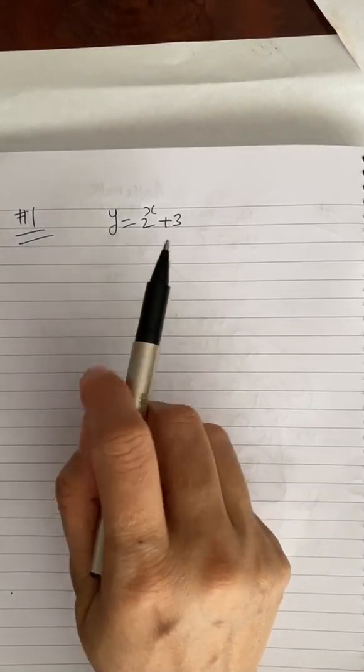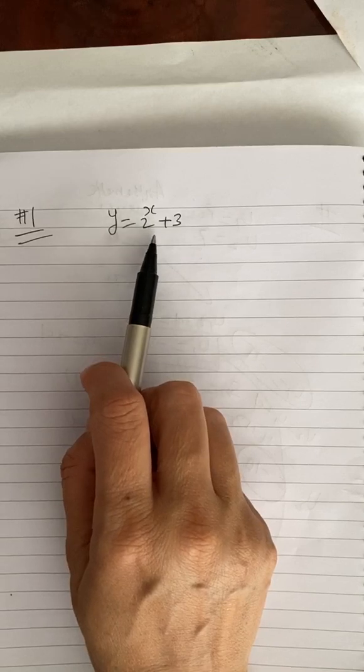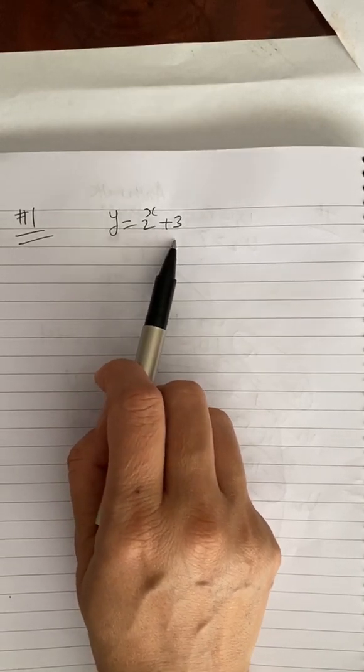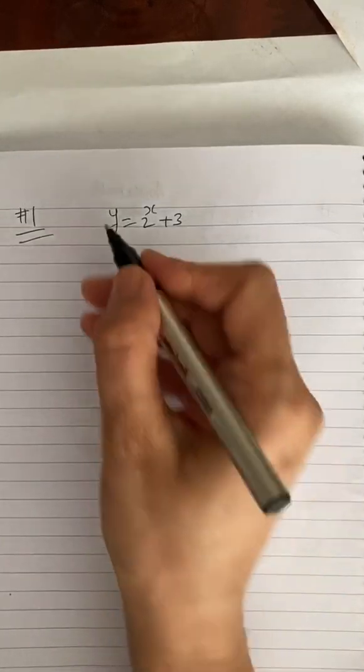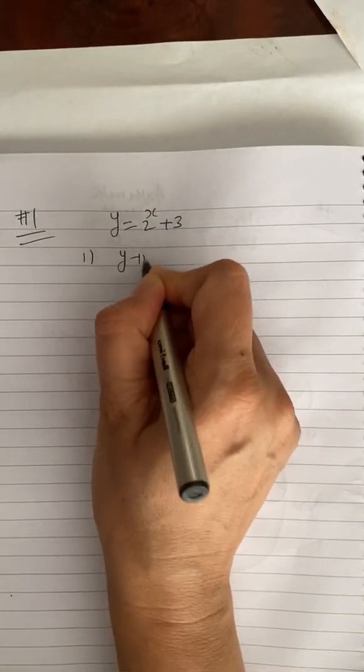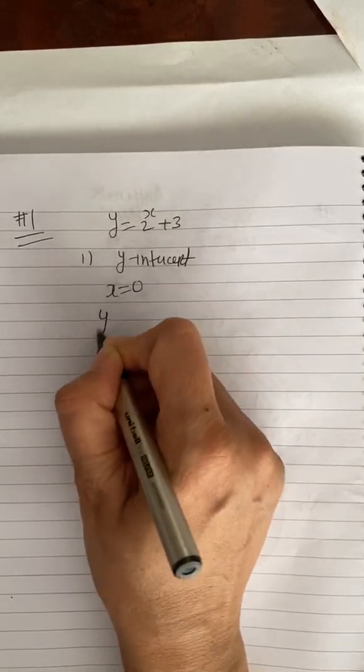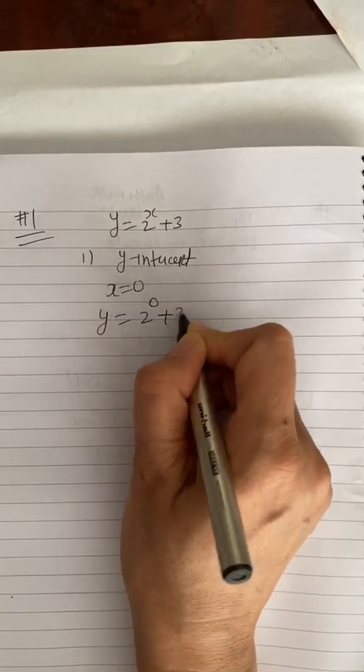In this video, I'm going to do two questions on exponential functions. So the first one is y is equal to 2 to the power of x plus 3. And you have to find, first of all, the y-intercept. And y-intercept means when x is equal to 0. So y is equal to 2 to the power of 0 plus 3.